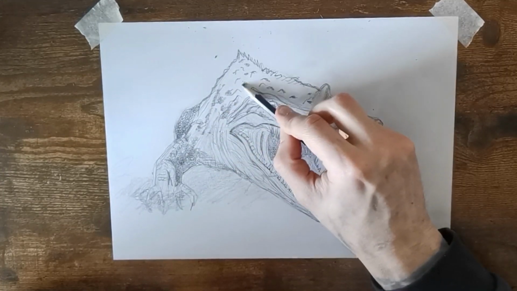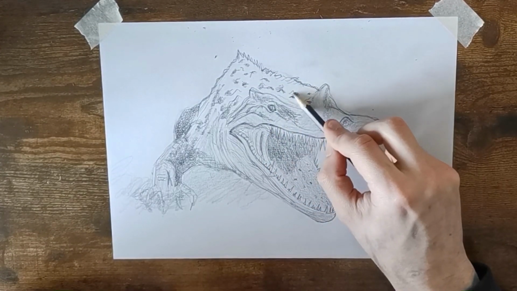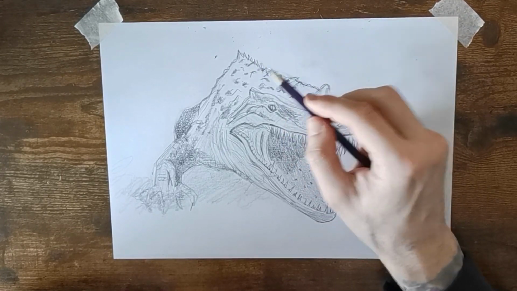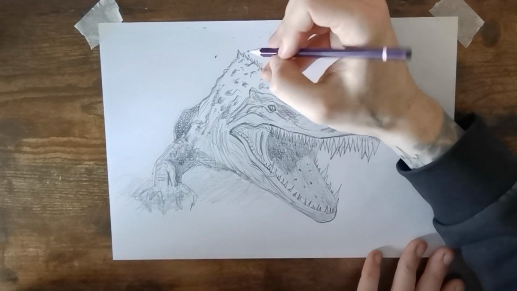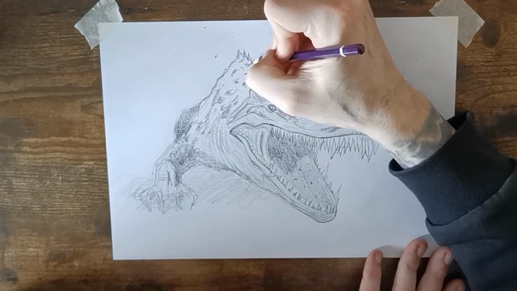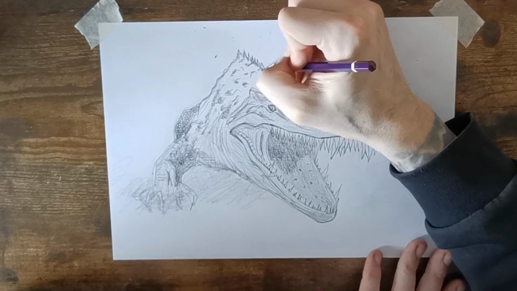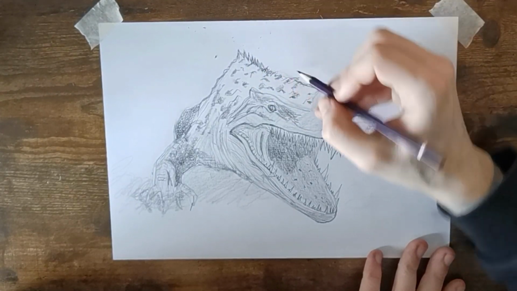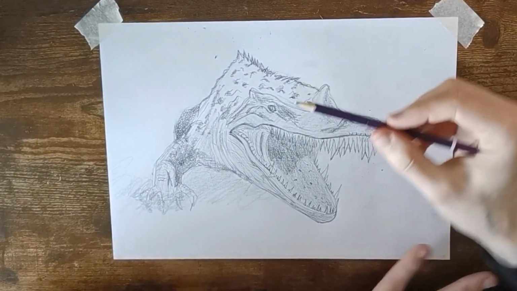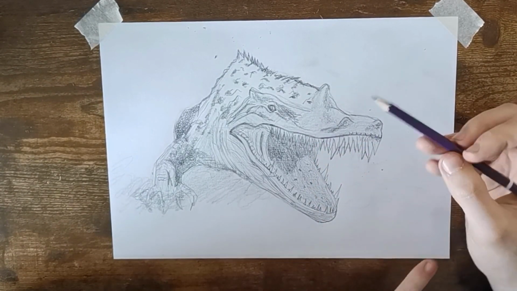So I'm just going to put darker points to show the rough part of the skin that comes across. I'm going to make these spikes more pointy. And they come all the way across like this. And they get bumpy there.